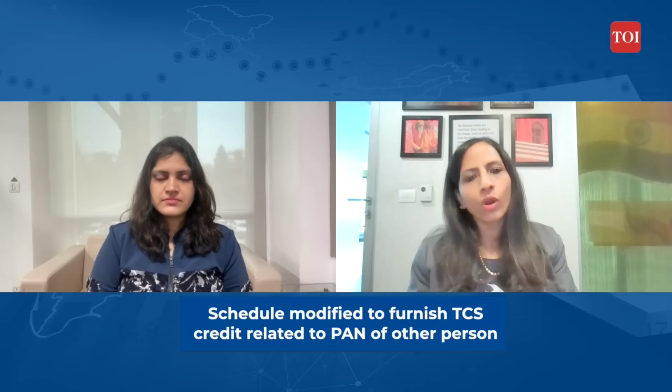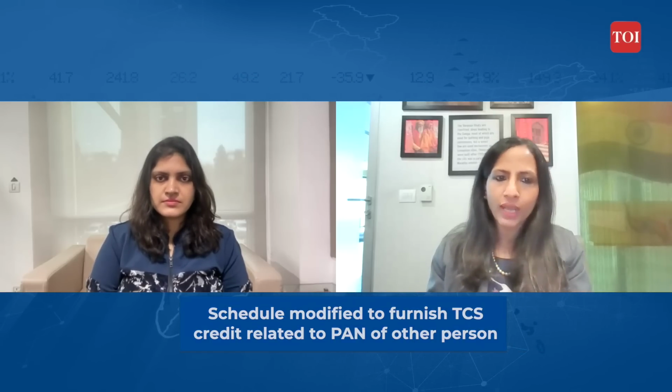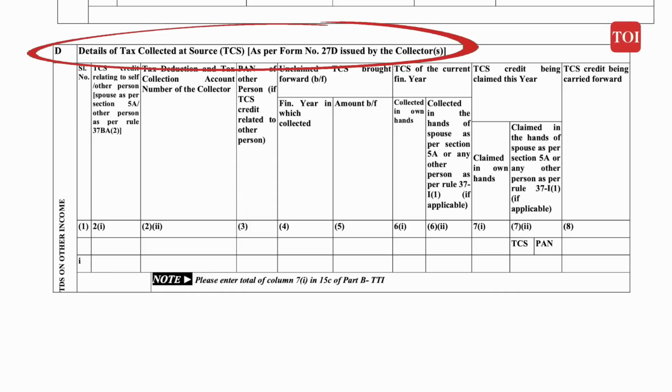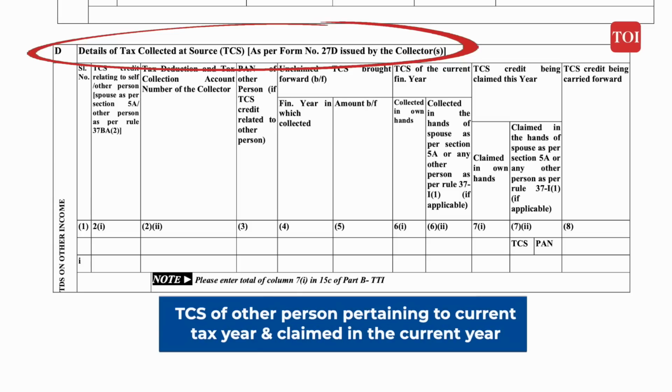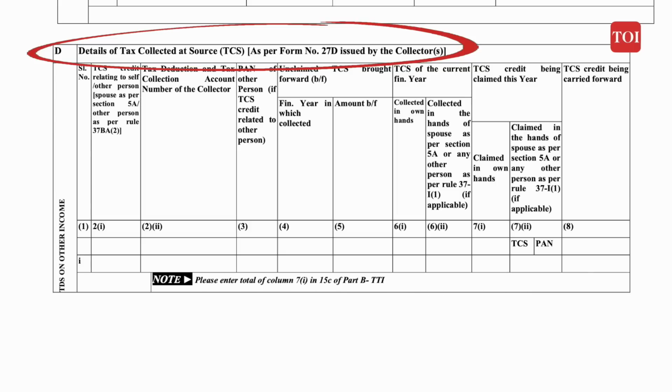So the third change is in the TCS schedule, tax collected at source. The new tax return form has modified this schedule, which enables the taxpayer to claim credit for tax collected at source. The schedule has been modified to furnish TCS credit related to another person, the permanent account number of the other person whose TCS is being claimed, and TCS of the other person pertaining to the current tax year and claimed in the current year.